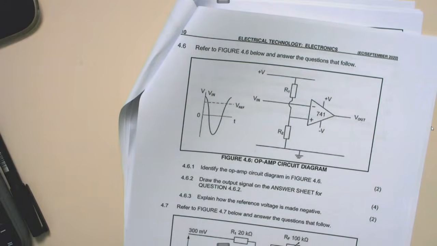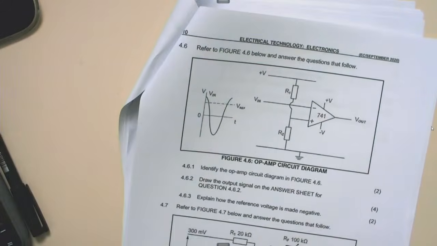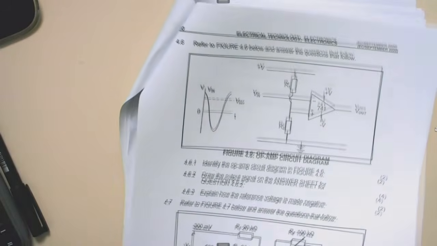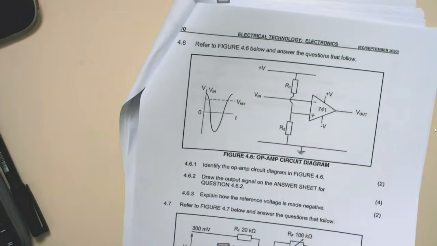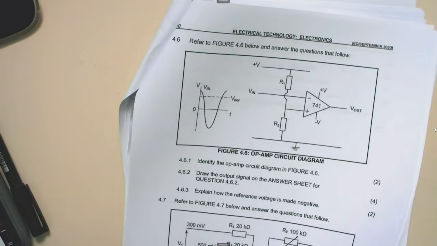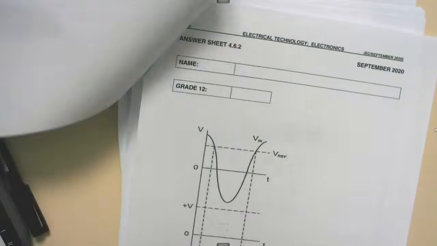In number 4.6.2, they say draw the output signal of the diagram on top there, on the sheet. Let's look at the sheet.